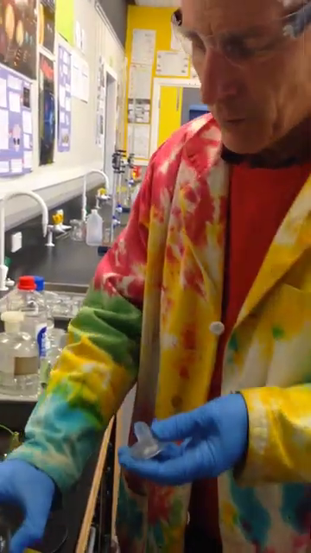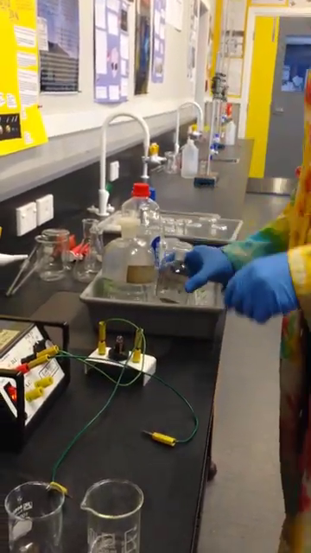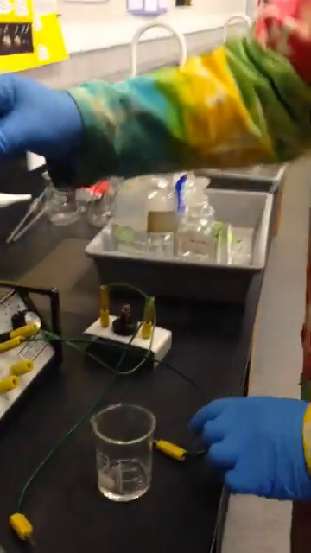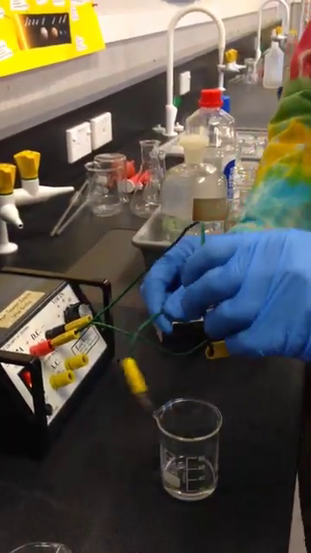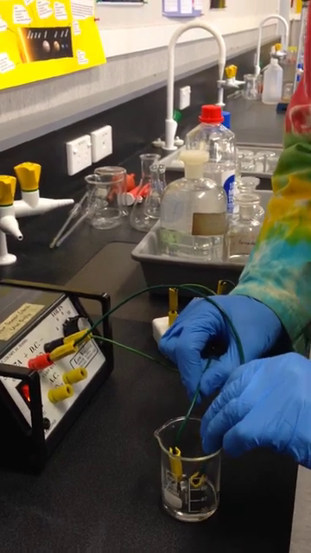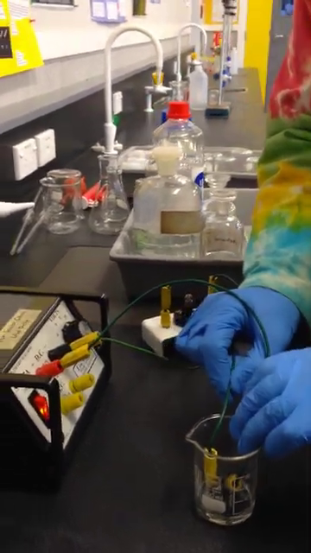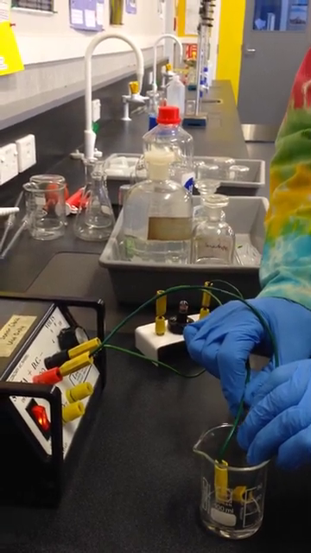So I'm just going to put a little bit of ethanol. I'm not going to put too much. I'm going to bring it over and put the ends of the leads in, and you can see that the light bulb does not glow. That doesn't surprise me.